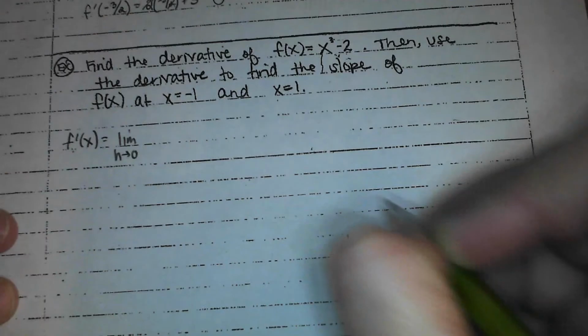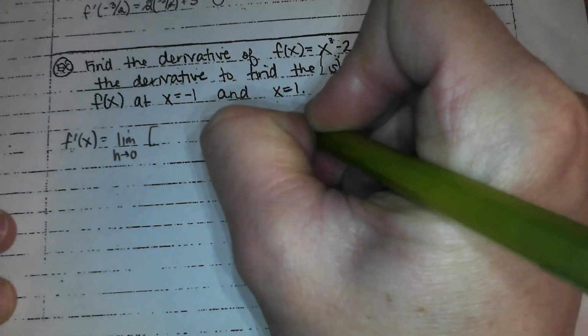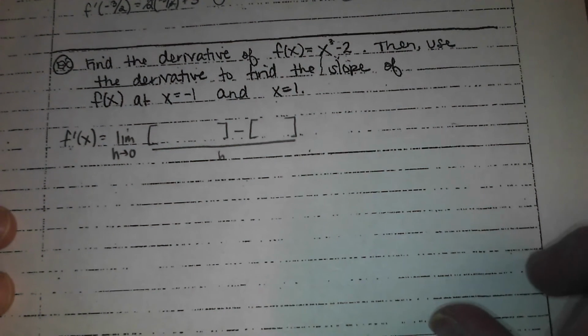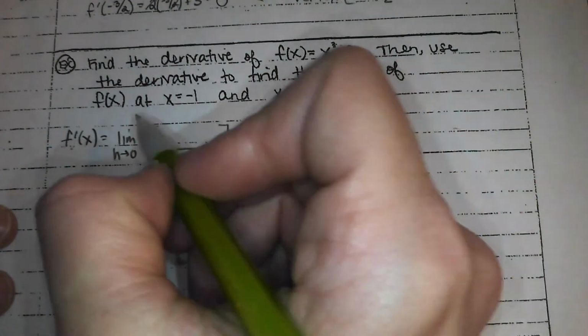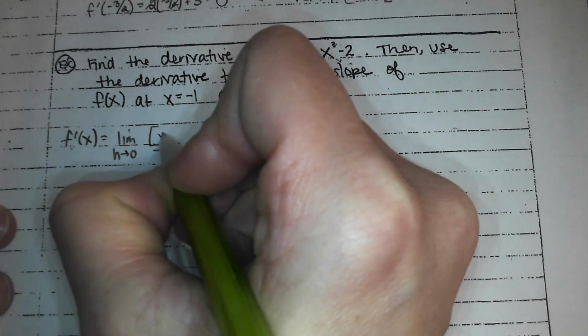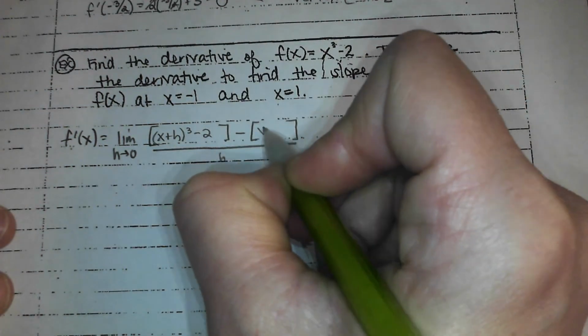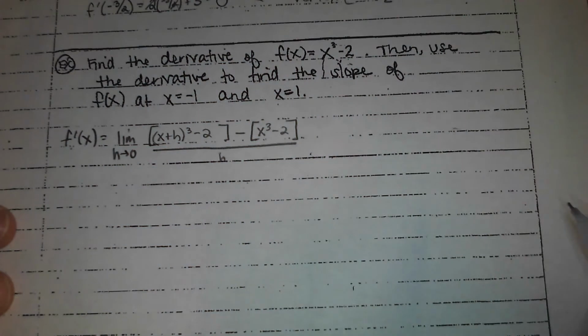F prime of x equals limit as h approaches 0 of f of x plus h, which is going to look like something, minus f of x, all over h. So Bailey, what's f of x plus h going to look like initially? Perfect. Minus the f of x exactly as is, all over h.